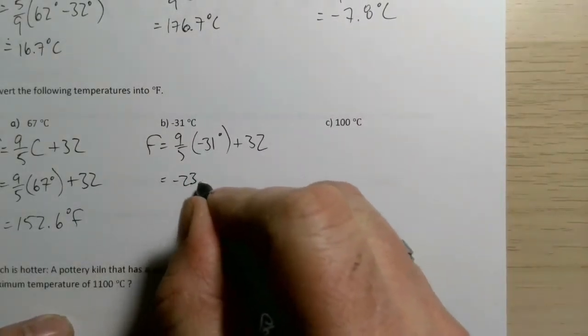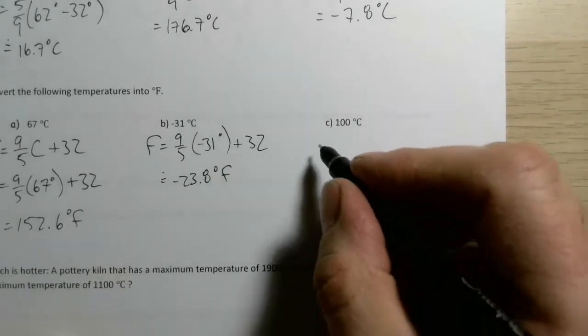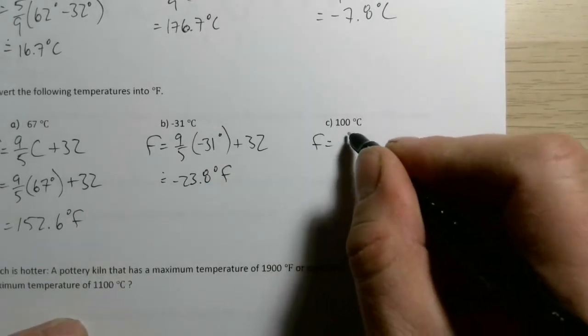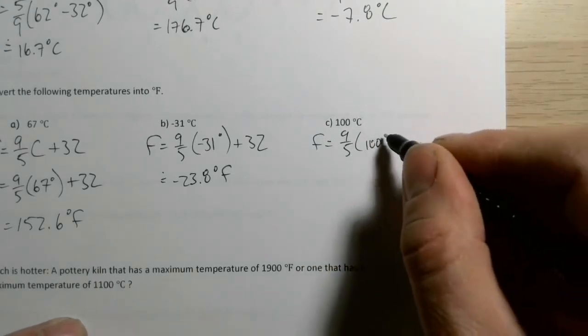Negative 23.8 degrees Fahrenheit. And then 100 degrees Celsius. And this is another important number here because this is the boiling point of water.